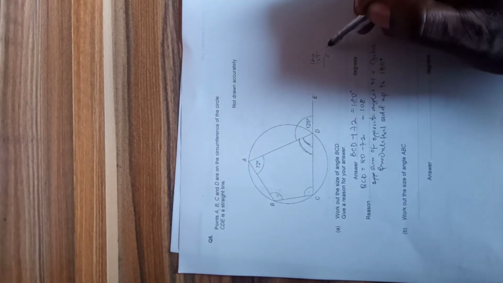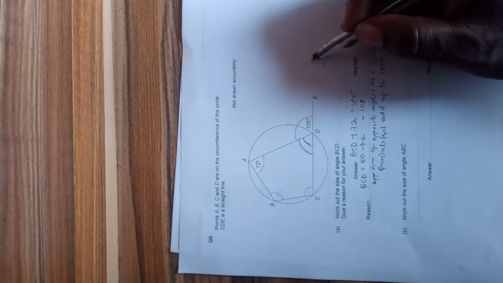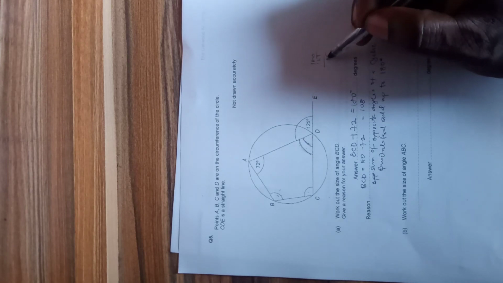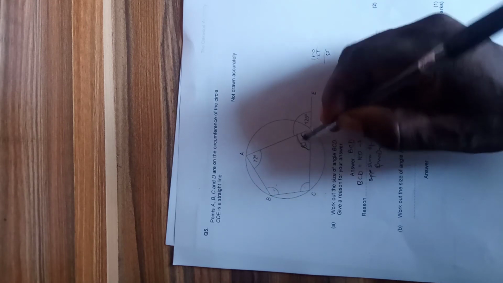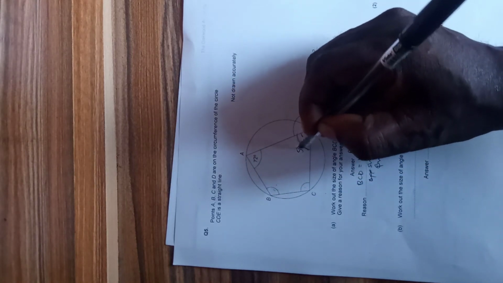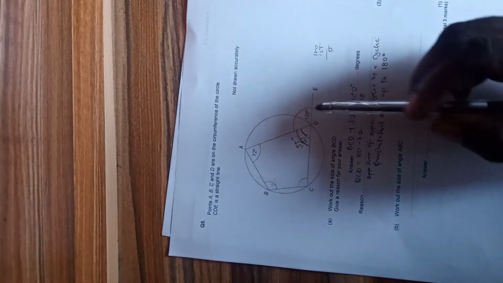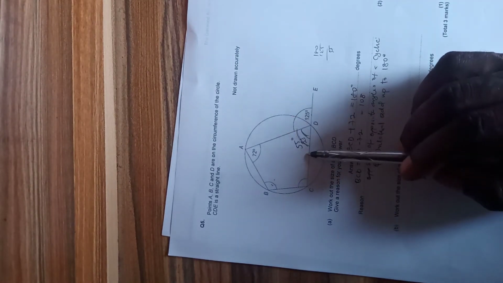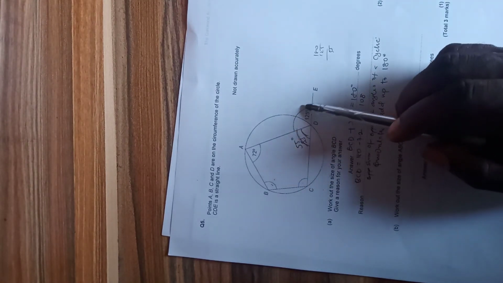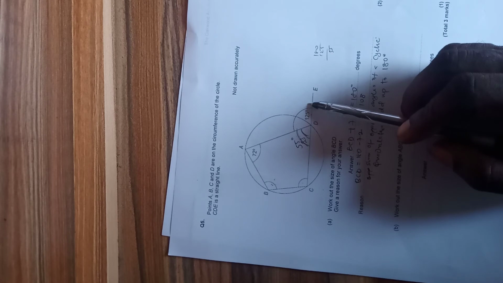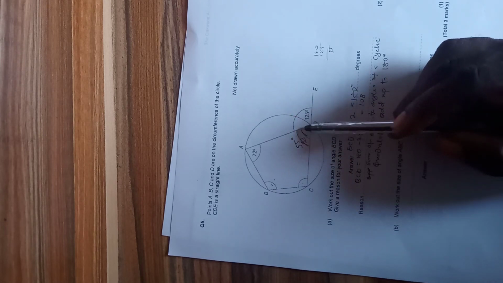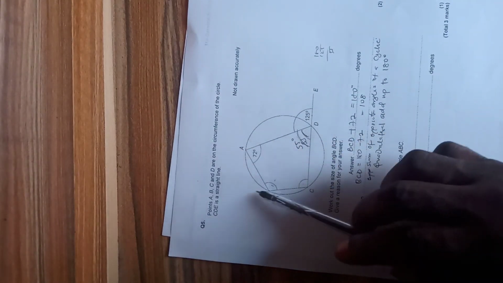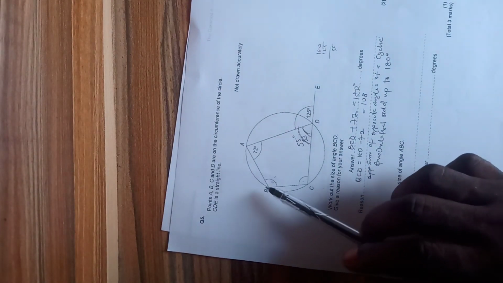That will give us 55. So this angle is 55 degrees. All I simply did was to subtract from 180, because the sum of angles in a straight line is 180. If this one is 125, then 180 minus 125 here will be 55. Now to get this other angle, they say we should find ABC. Similar theorem.